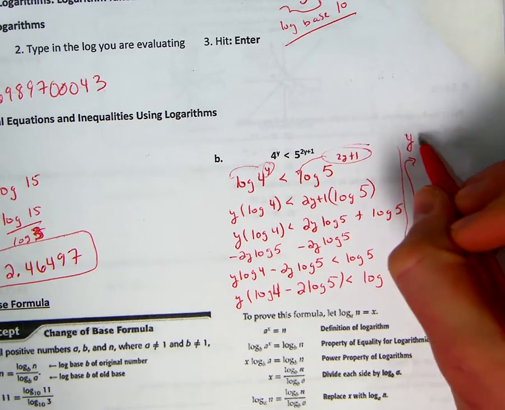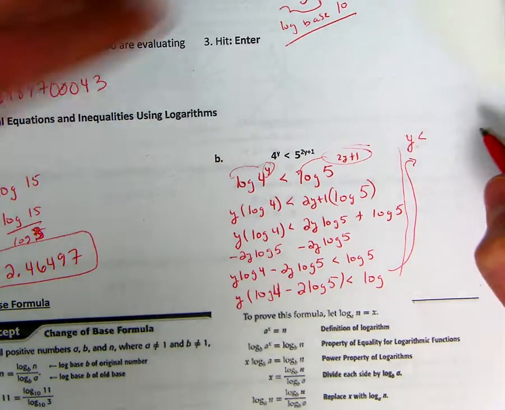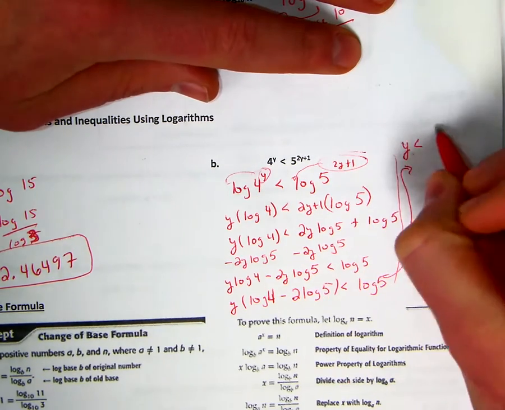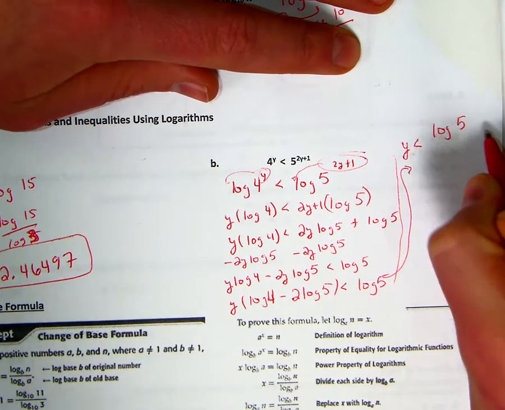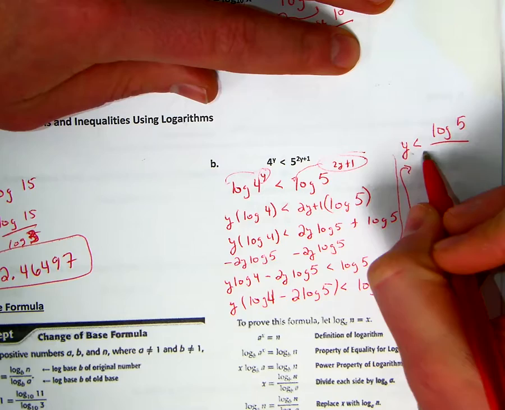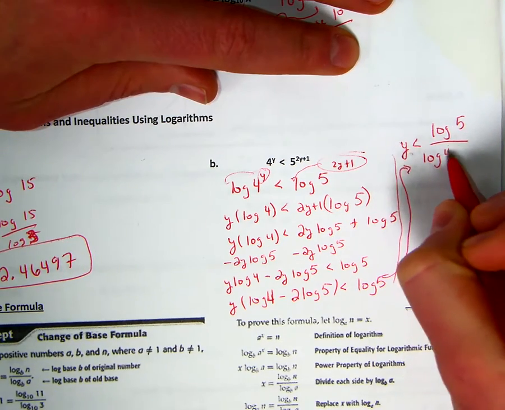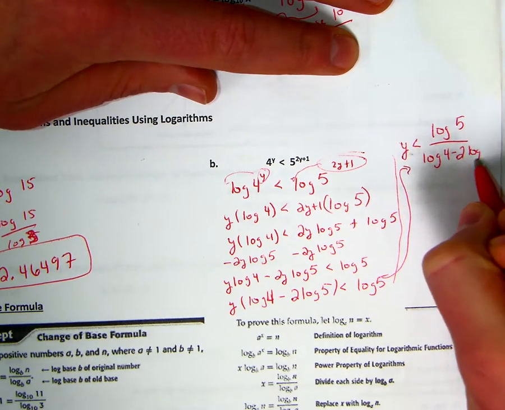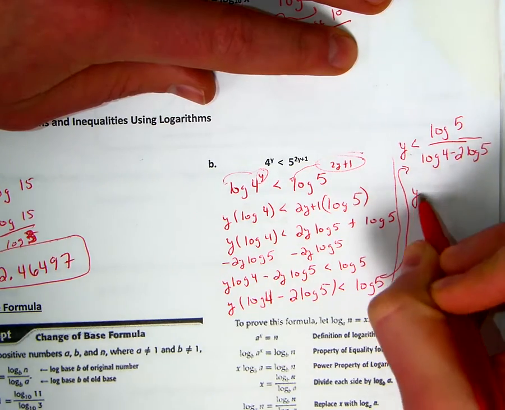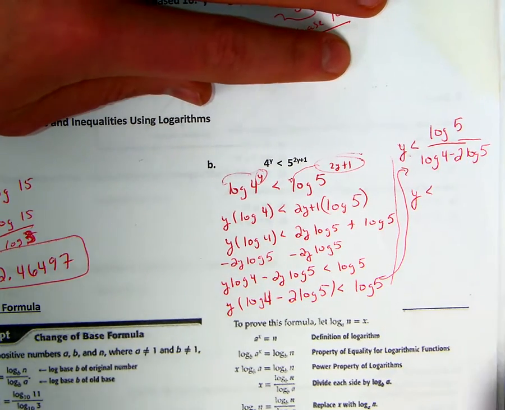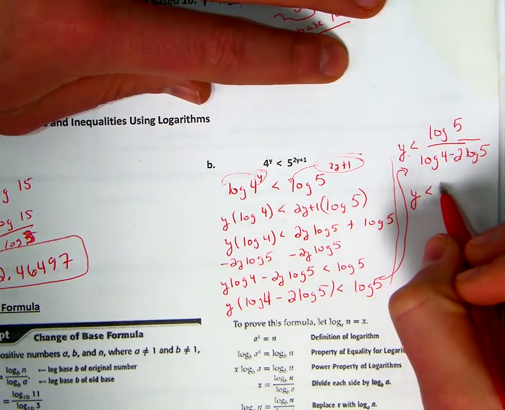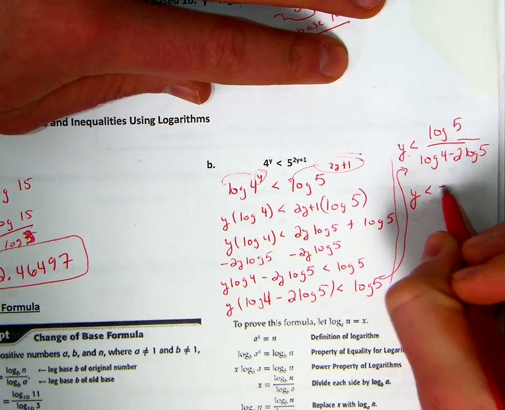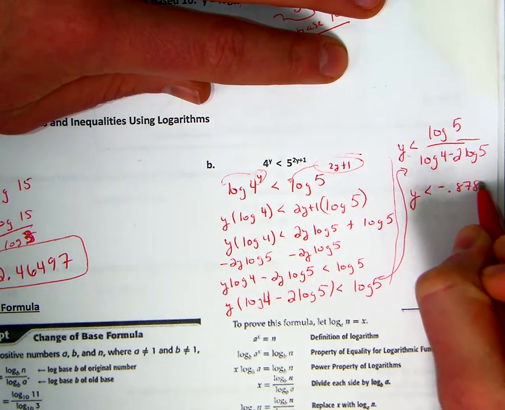So I have y is less than or equal to log 5 divided by log 4 minus 2 log 5. You can plug that all into your calculator, and you will get y is less than or equal to negative 0.8782.